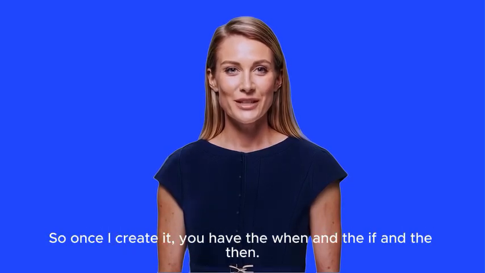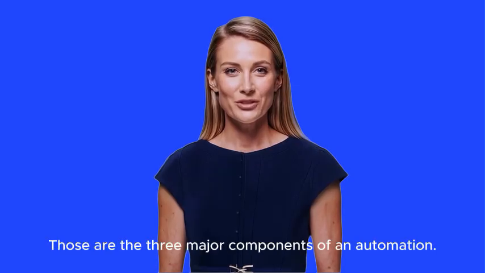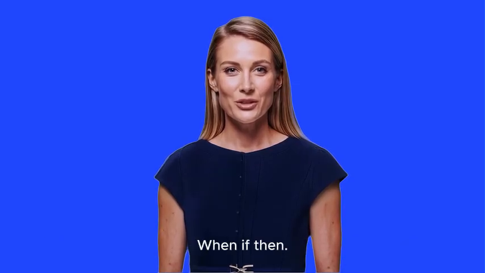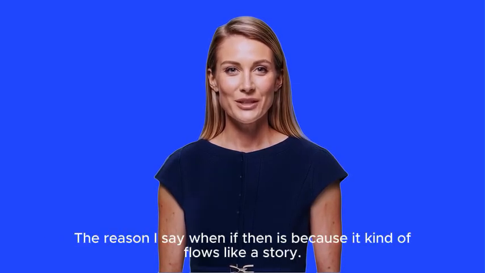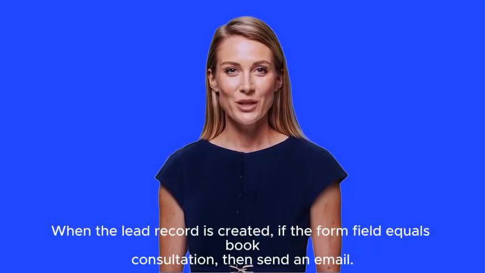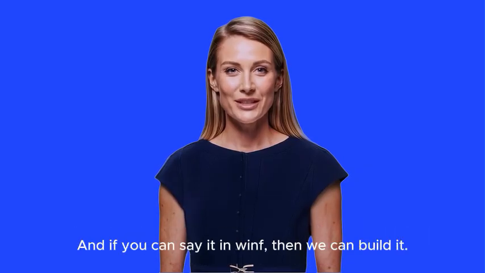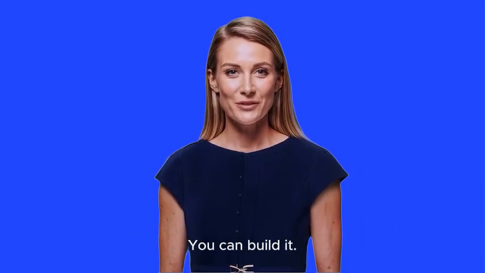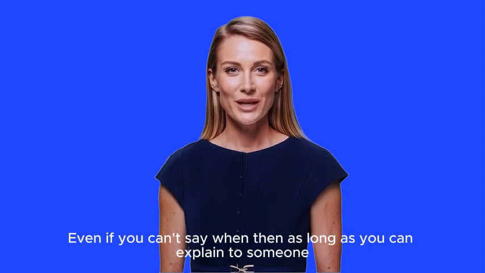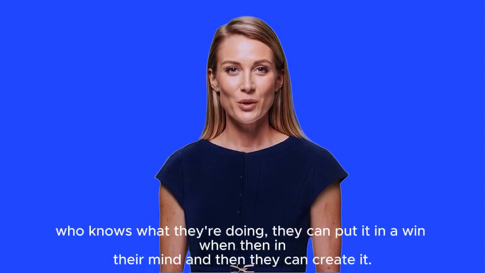So once I create it, you have the when and the if and the then, right? Those are the three major components of an automation. When, if, then. The reason I say when, if, then is because it kind of flows like a story. When the lead record is created, if the form field equals book consultation, then send an email. And if you can say it in when, if, then, then we can build it. You can build it. Okay? Even if you can't say when, if, then, as long as you can explain to someone who knows what they're doing, they can put it in a when, if, then in their mind, and then they can create it.